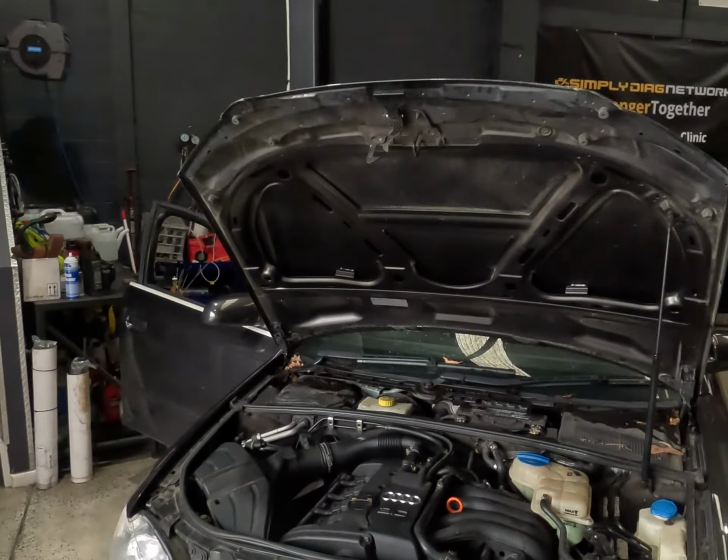Alright, today we've got an Audi A4 S-Line in. Now this vehicle has come in from another workshop. Suspected module issues, they're at a dead end with it. Camshaft timing faults, all the above. This is a 2008 or something like that, I believe.